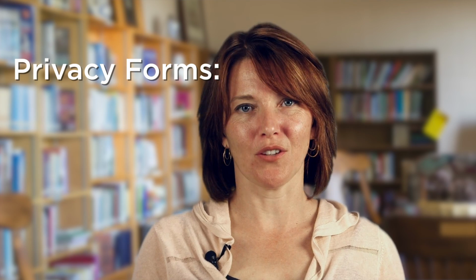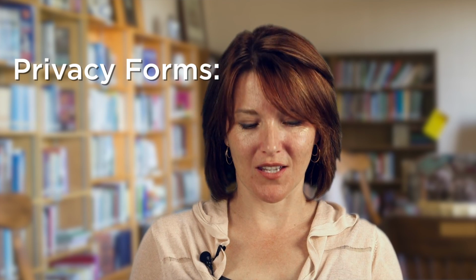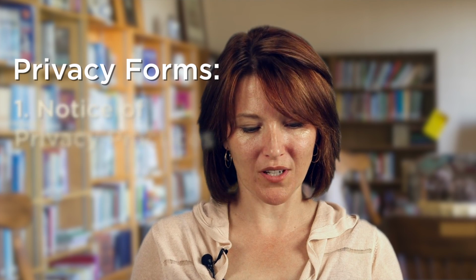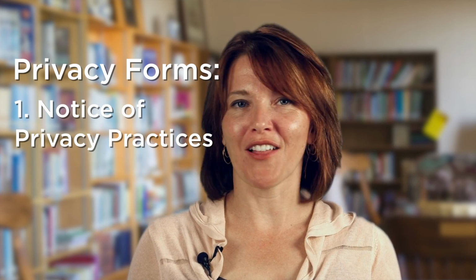Another part of the regulation are the forms that we use, and there are three basic forms. The first is your copy of the Notice of Privacy Practices. So that's that 8.5 by 11 sheet of paper, probably front and back, really small print, that we give out to our patients, and we say, this is our notice of the practices that we use to keep your information private here in the office.